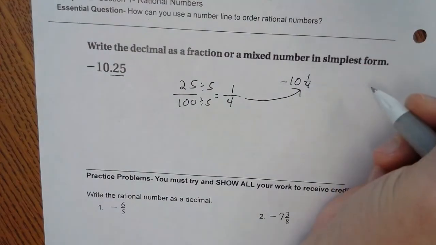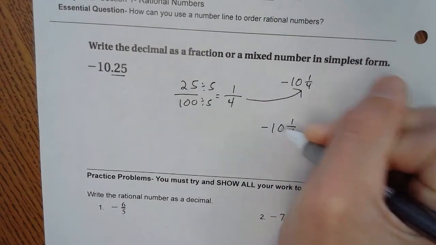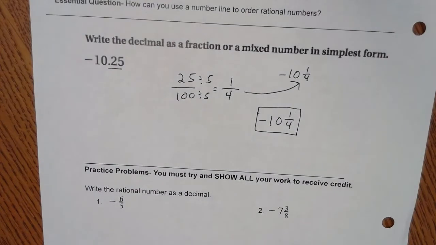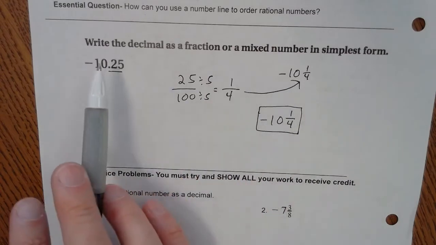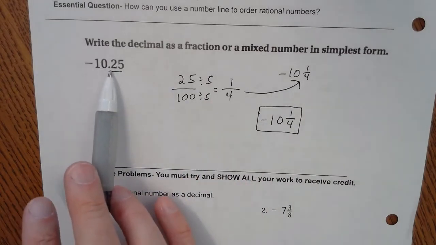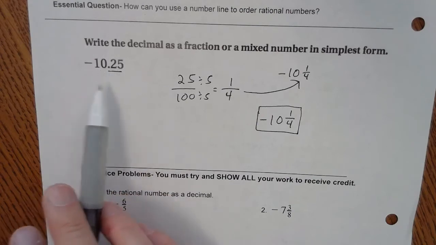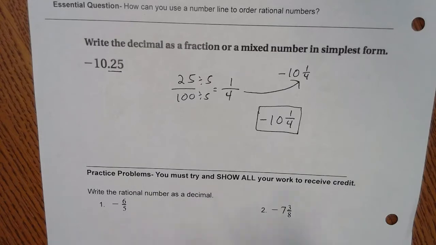Okay? So when I put it over there, my final answer, just going to write it one last time to make it look a little better, is negative 10 and 1/4. Okay, that is the simplest form of that number. Notice I'm not worried about the 10 until the very end. Okay, I'm only looking at the decimal part. If you want to worry about the 10, it makes things a little bit more complicated, so we're just going to leave it like this. This is probably the shortest way to do it as well.